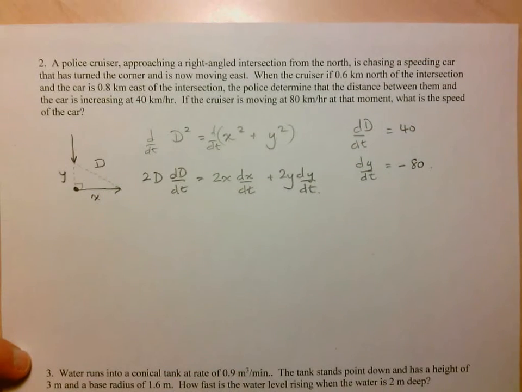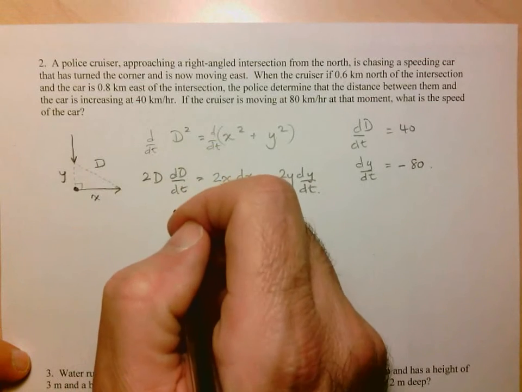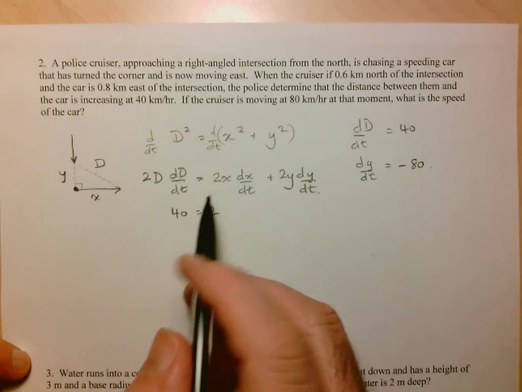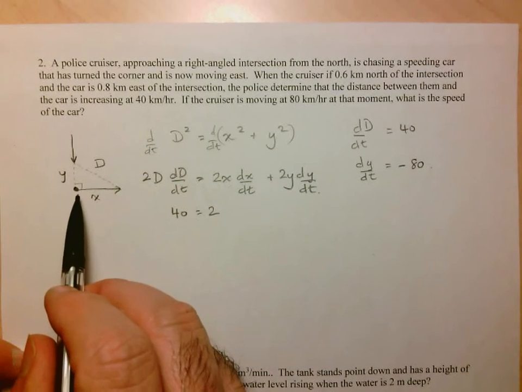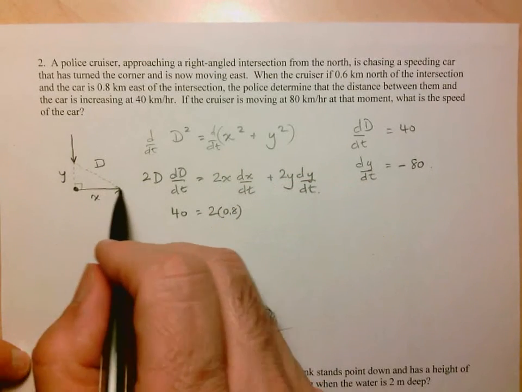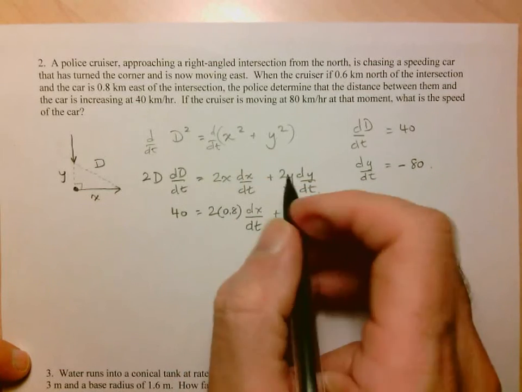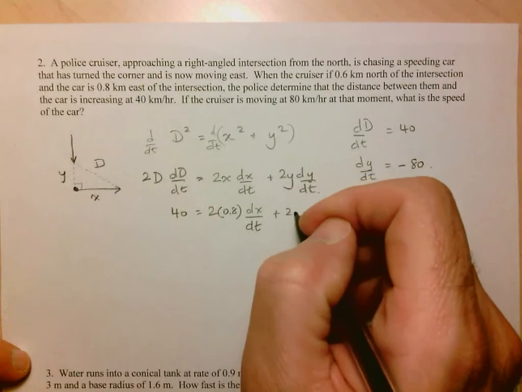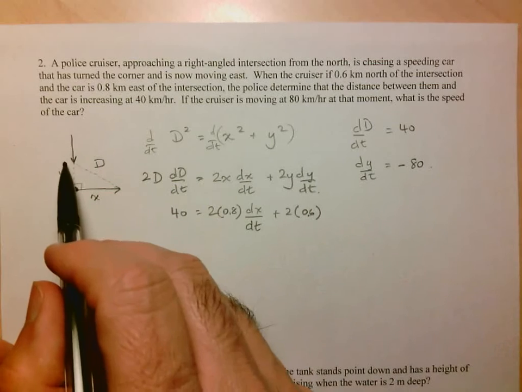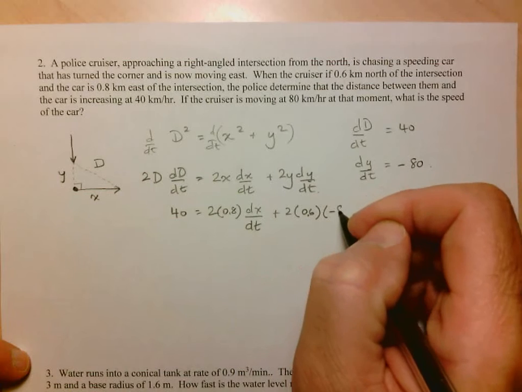Now let's input all the information that we have. We have dD/dt, which is 40. We have the x value at the moment in question, which tells us the car is 0.8 kilometers away. dx/dt is what I'm looking for, the speed of that car, so that remains my unknown. Plus 2y: we know the police cruiser is 0.6 kilometers away, and dy/dt is the speed at which this distance is changing, so that's my negative 80.